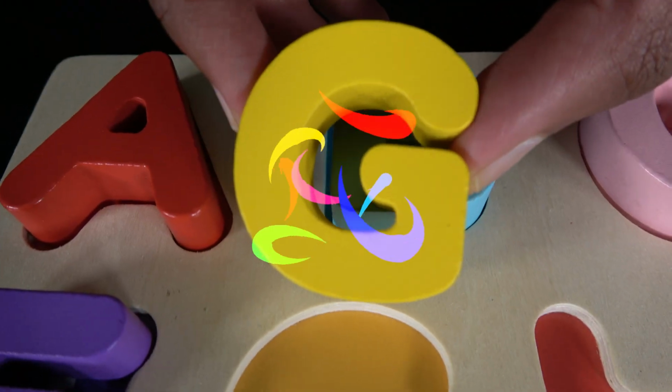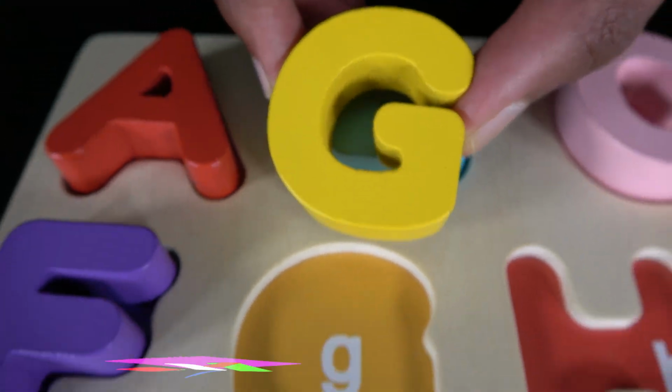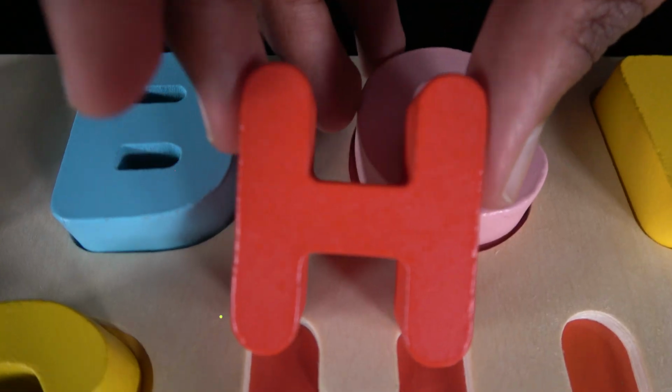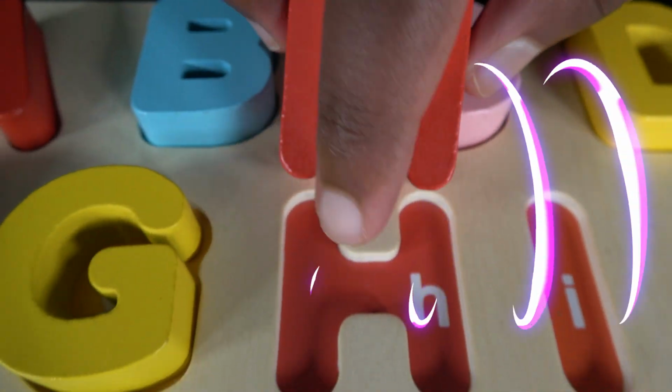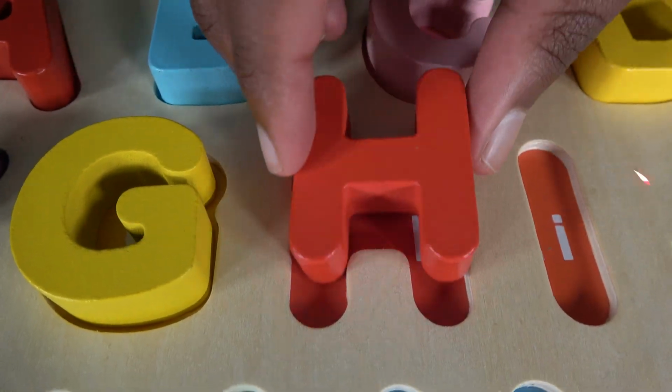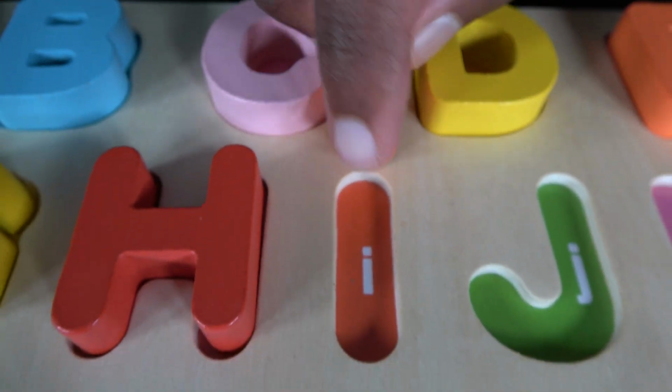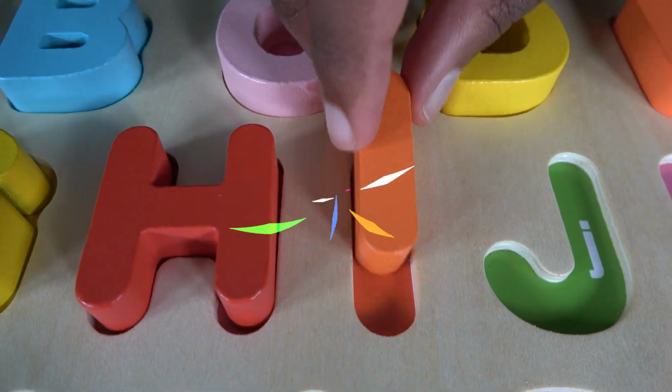F. This is the letter G. The letter G will go right here. G. This is the letter H. The letter H will go here. H. This is the letter I. The letter I will go here.